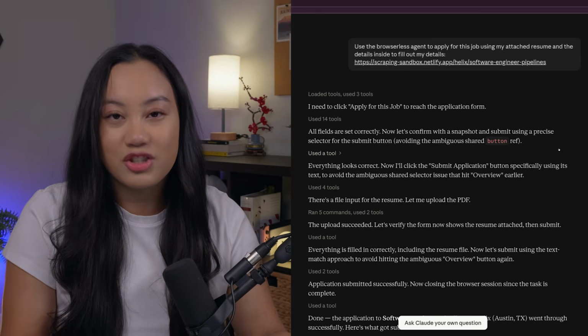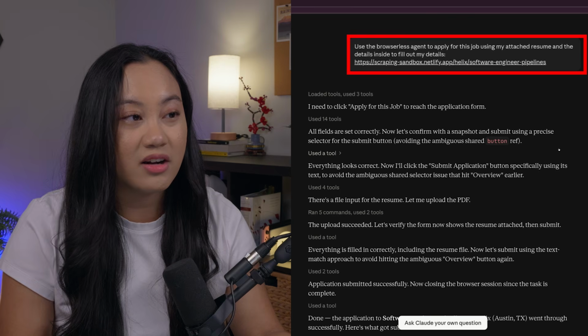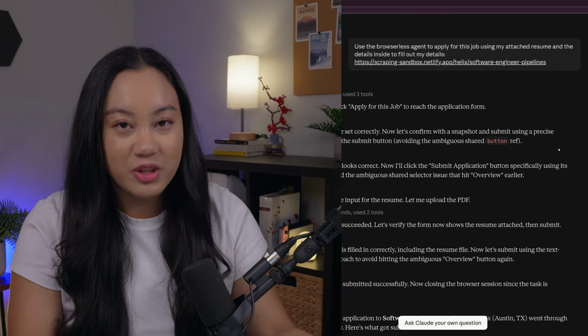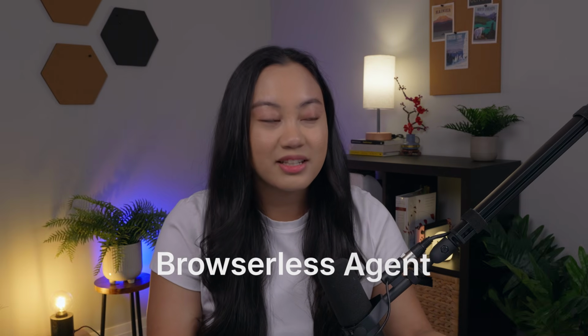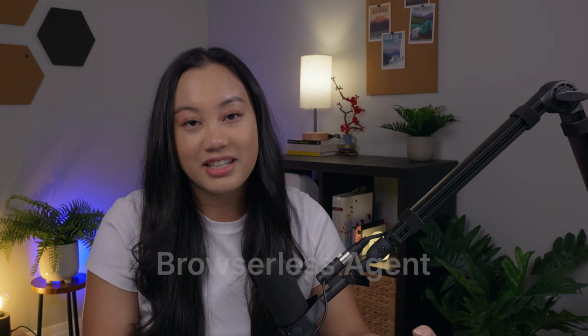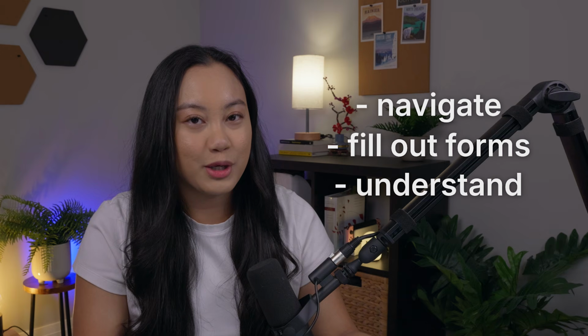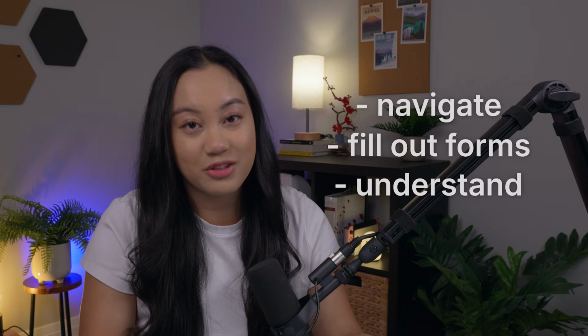Then I gave Claude a job link application and asked it to fill it out based on the information in my resume. To do this, I had to use the Browserless agent. Browserless gives Claude a browser that it can control so that the agent can navigate the web, fill out different forms, and understand what's going on in order to submit an application for me. Much like I was doing the application manually, but instead it's a lot quicker. I'm going to show you how to set it up.